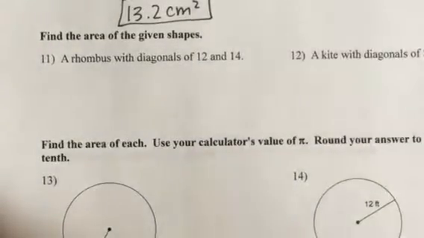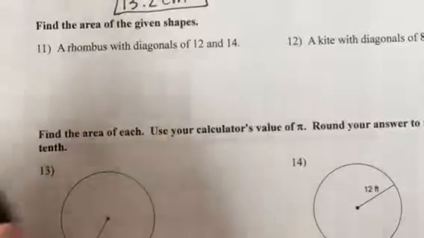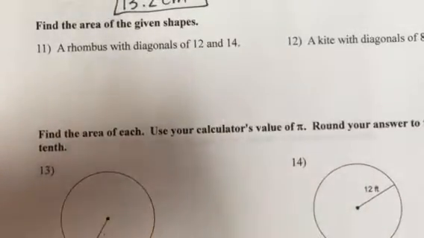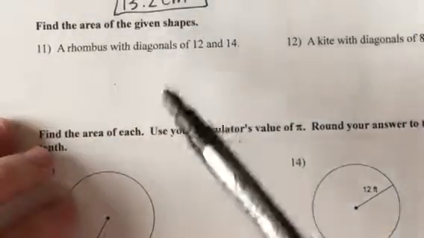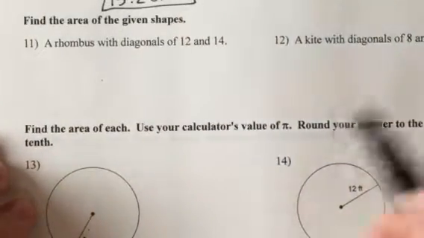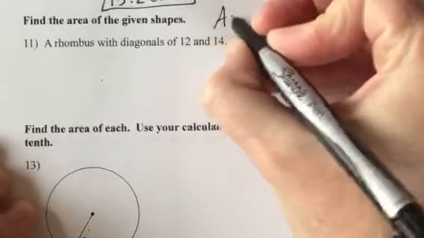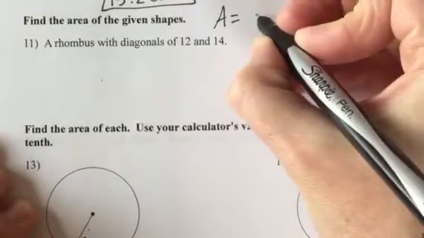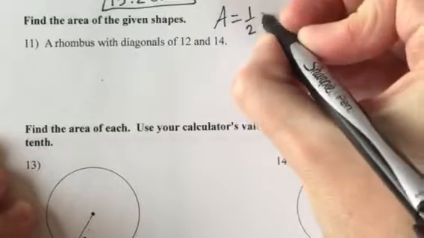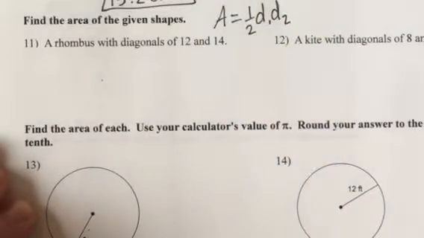Okay, let's finish up page 2 of the chapter 11 geometry review. So we have done the area of parallelograms, triangles, and trapezoids. Now we're going to do the area of a rhombus. When we have a rhombus or a kite, they have the same formula. The area is equal to 1/2 times the two diagonals, D1 and D2.